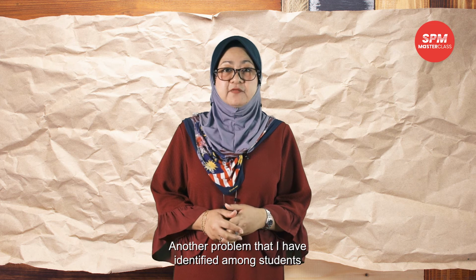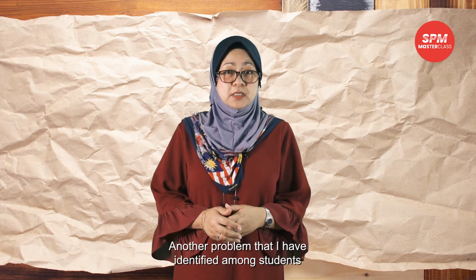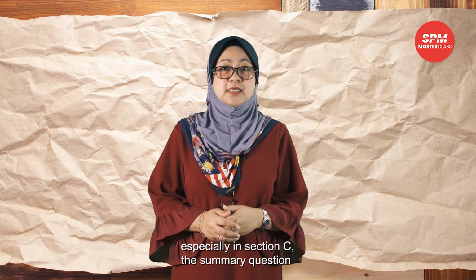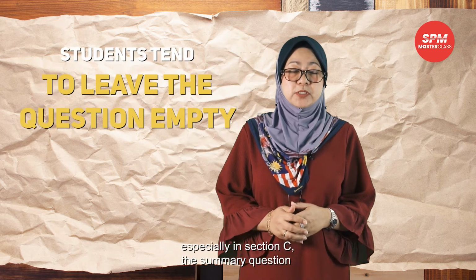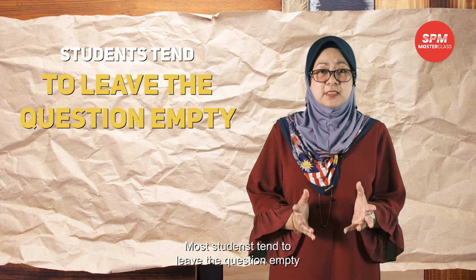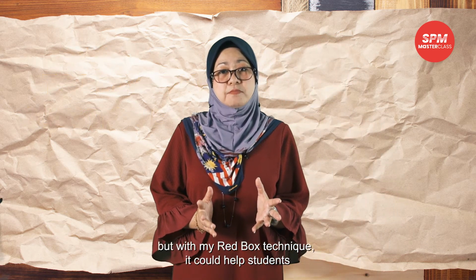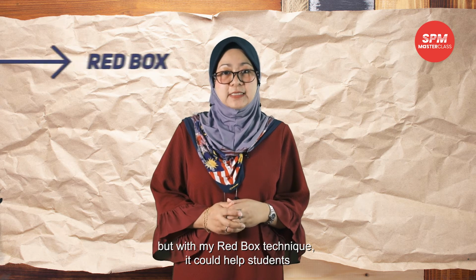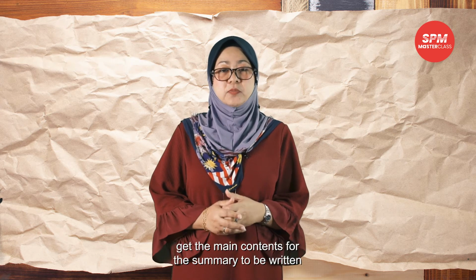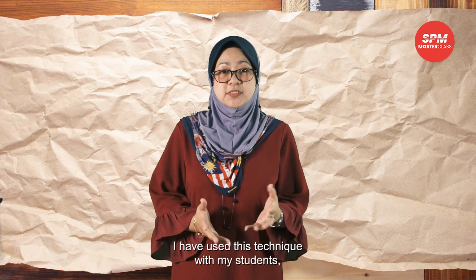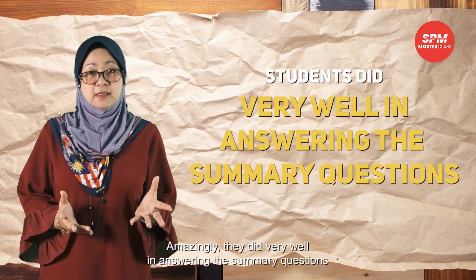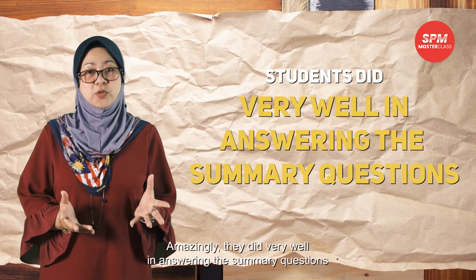Another problem that I have identified among students is when they are answering their paper 2 question, especially in section C, the summary question. Most students tend to leave the question empty, but with my red box technique, it could help the students get the main contents for the summary to be written. I have used this technique with my students, especially the weaker ones. Amazingly, they did very well in answering the summary questions.